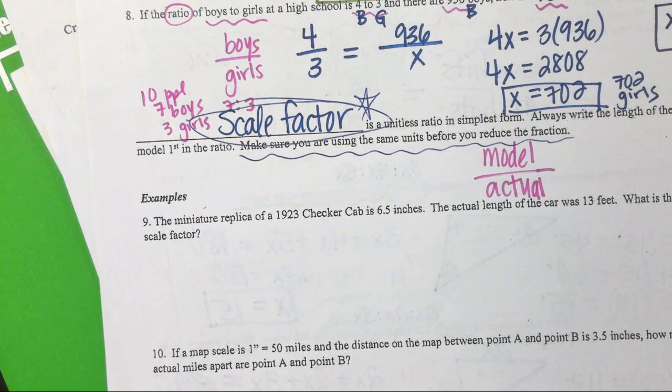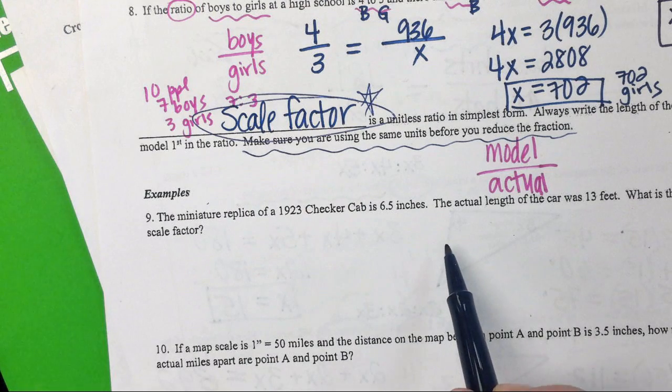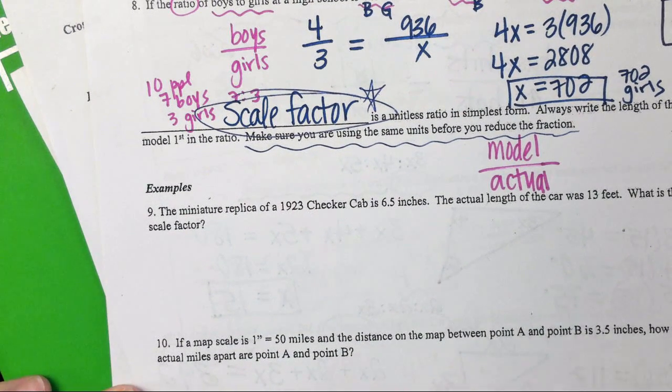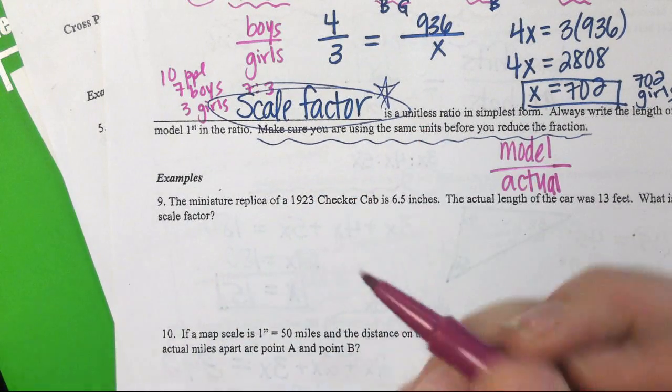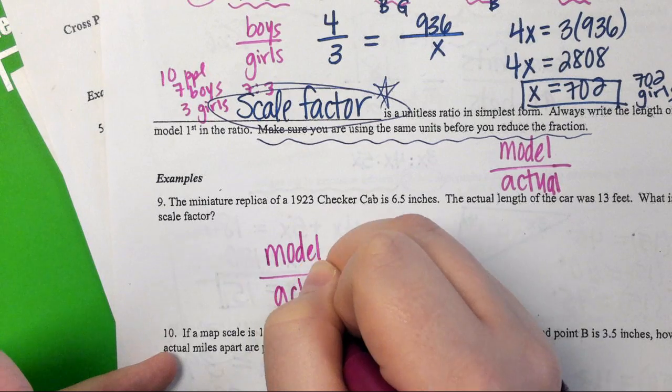Okay, Hazel, read number 9, please. Miniature replica of a 1923 checker cab is 6.5 inches. The actual length of the car was 13 feet. What is the scale factor? Okay, so again, I always do the model in the numerator and the actual in the denominator.